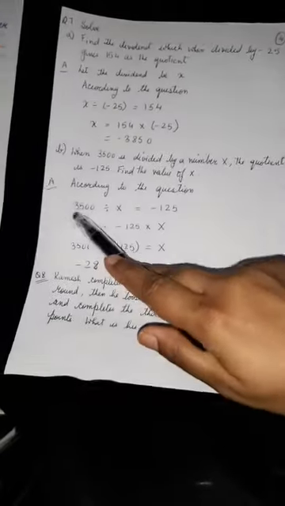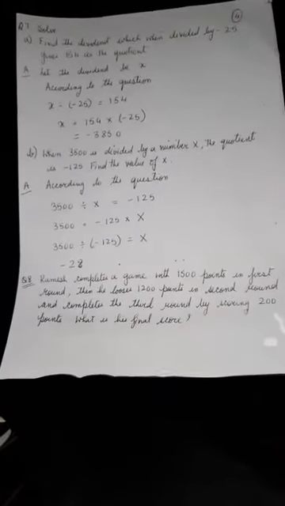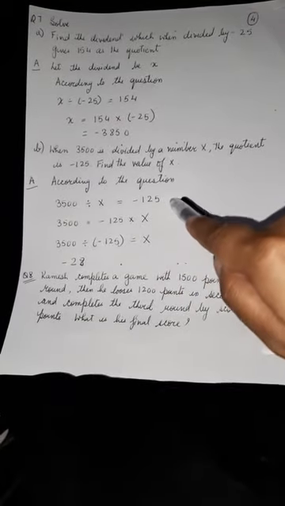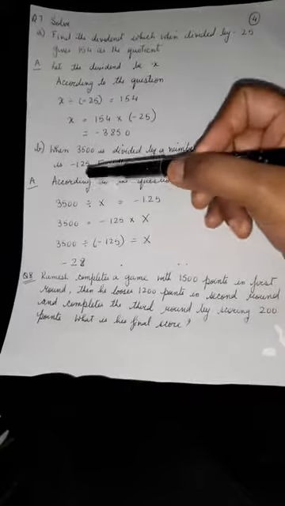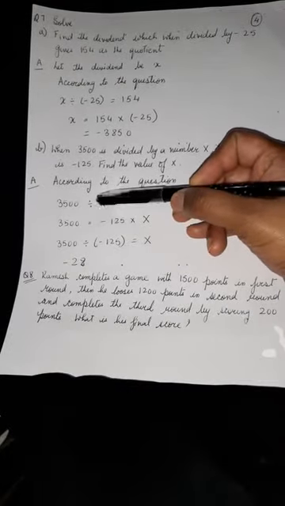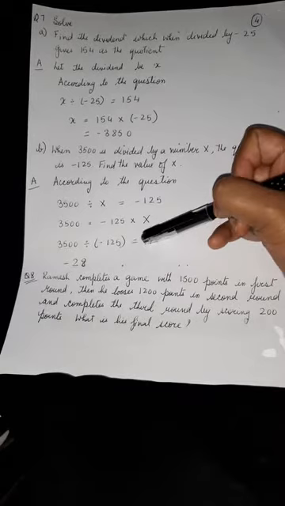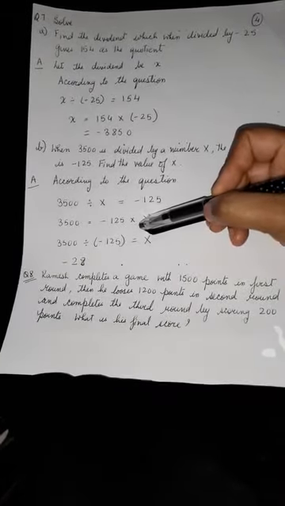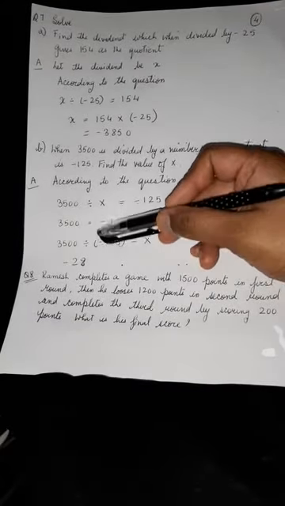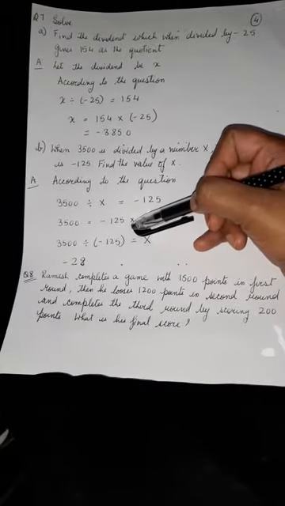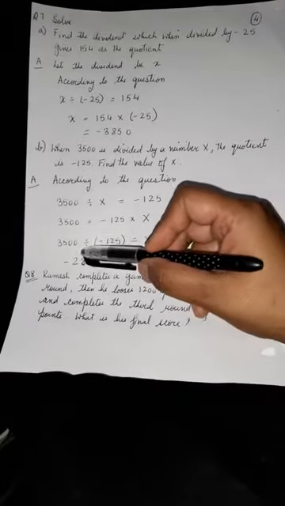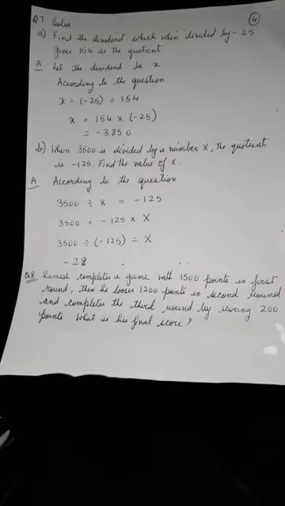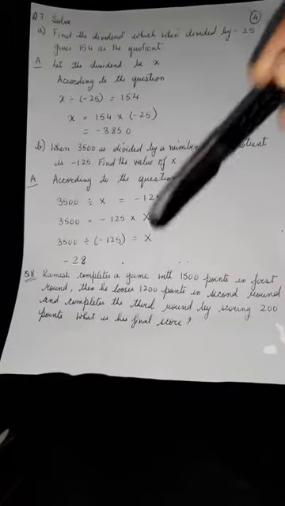So we have to find the value of x. According to the question, 3500 is divided by x, so the answer comes out to be minus 125. Now since x is the divisor, we will take it to the other side. It will become multiplication here. Now we will take this minus 125, which is under the multiplication sign, to the other side and it will become division. So the answer to x is minus 28. I'm sorry for that.